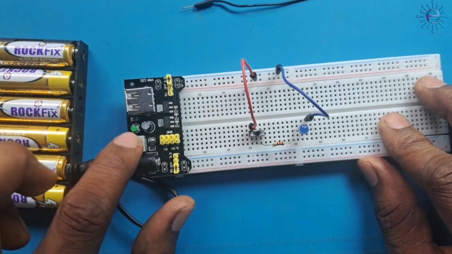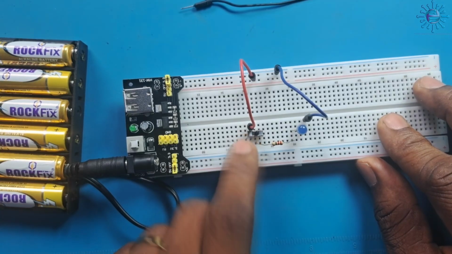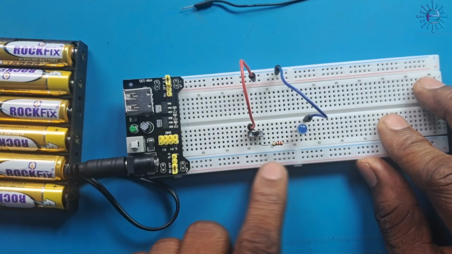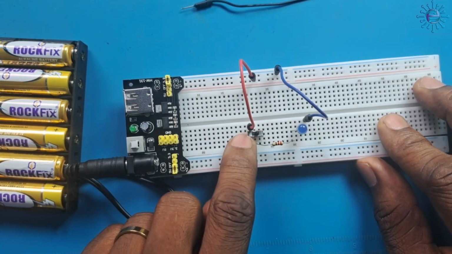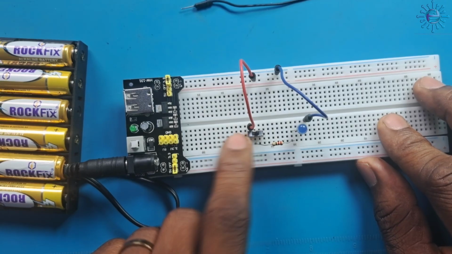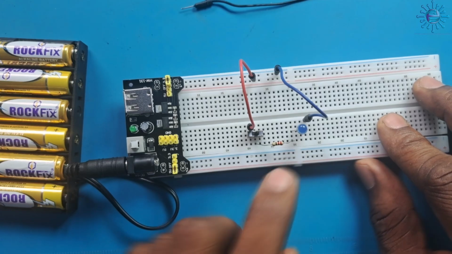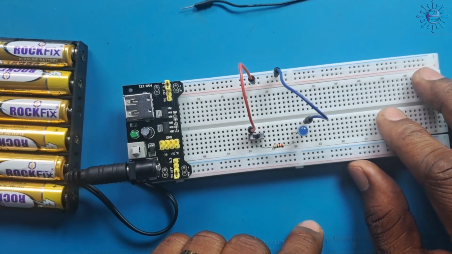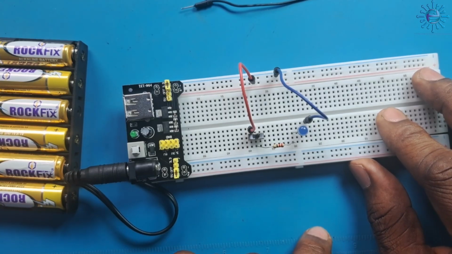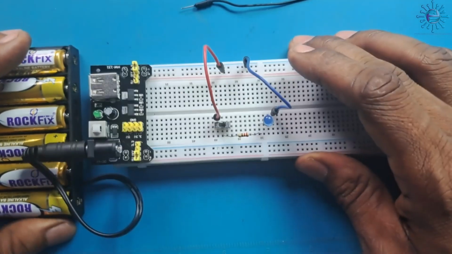So when I press this switch, if it is in the on position, this LED will come on. If it is not in the on position, I have to slide it to this end. And if everything is okay with the circuit, at that moment, this LED should come on. But if it didn't come on, then we'll have to do what we call troubleshooting to find out what is wrong with the circuit.